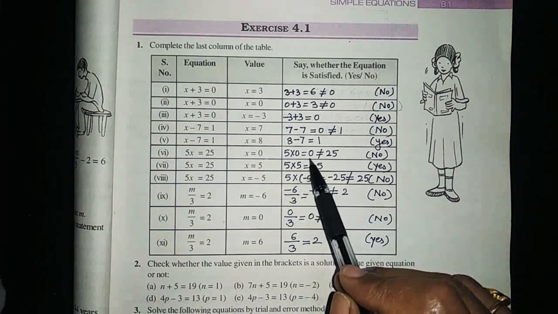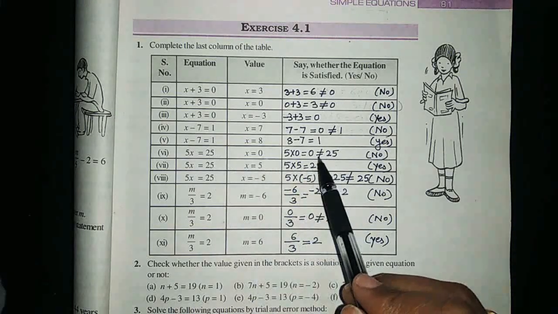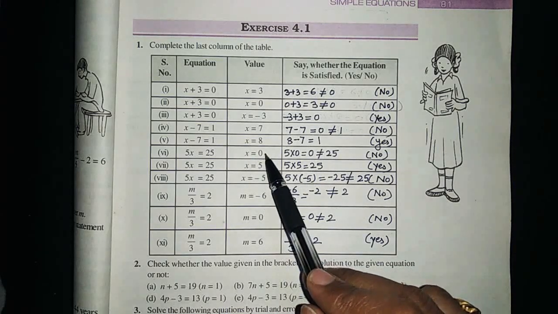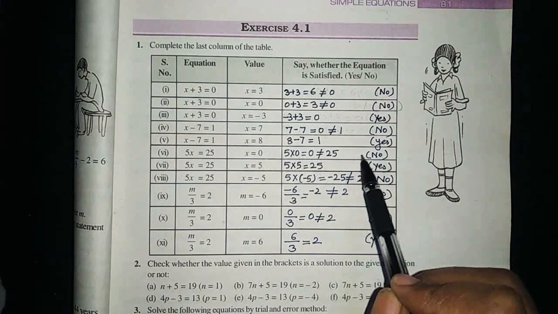And here we can see that 0 is not equal to this 25. It means x is equal to 0 is not satisfying the equation. So our answer will be no.